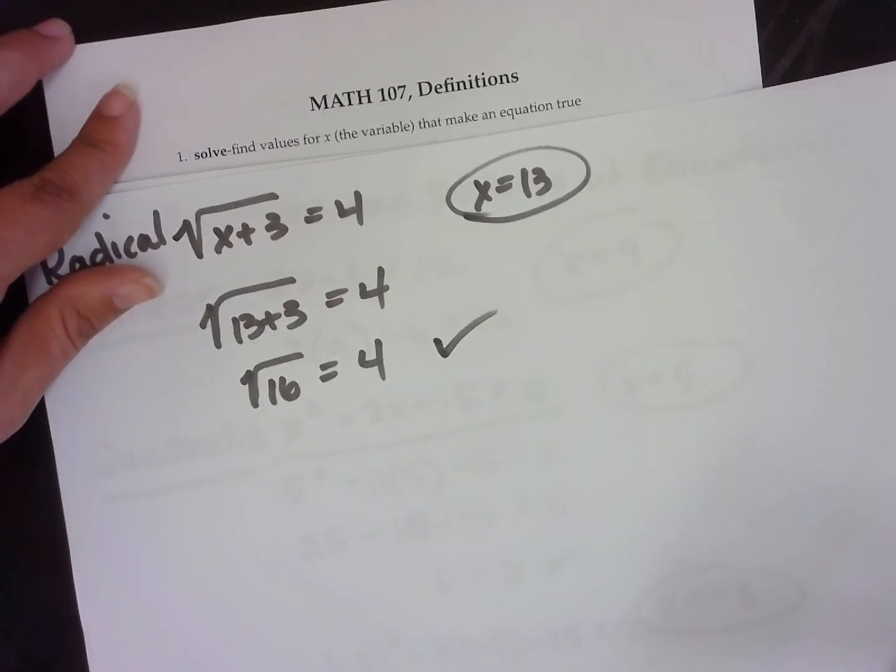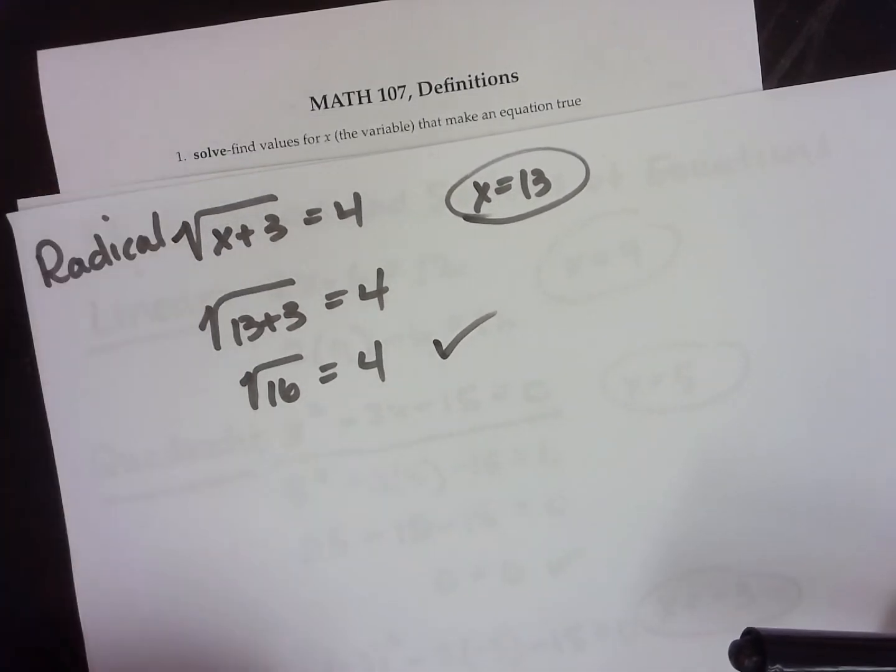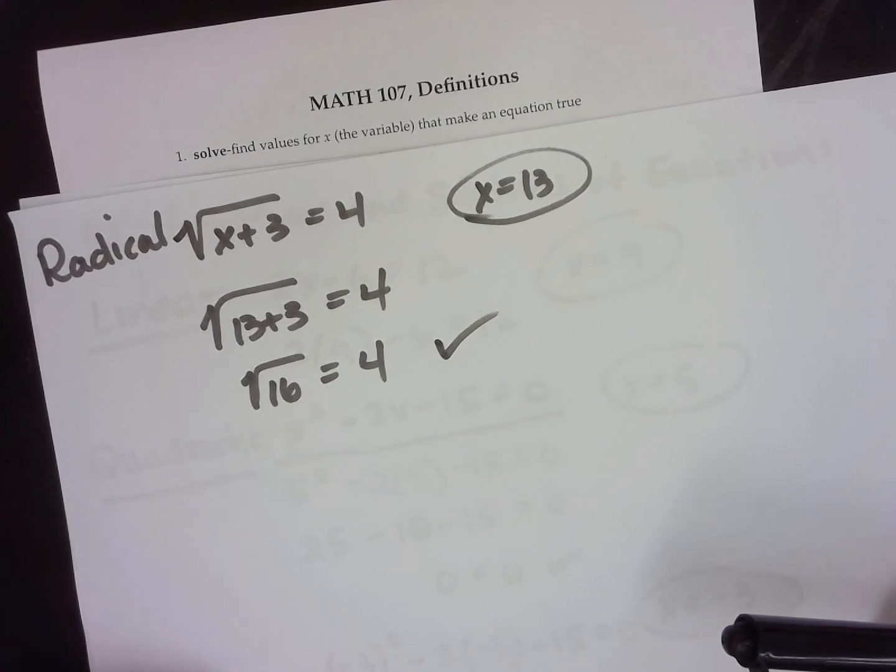Okay, so we're coming up to our first definition. All right, so our first definition is solve. Now hopefully most of you have heard of this word before, and basically it just means we're going to find the values of x, the variable, a lot of times we do use x in pre-calculus, that make the equation true.